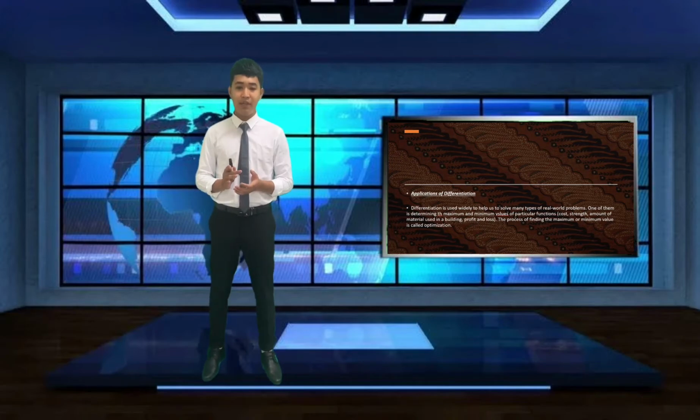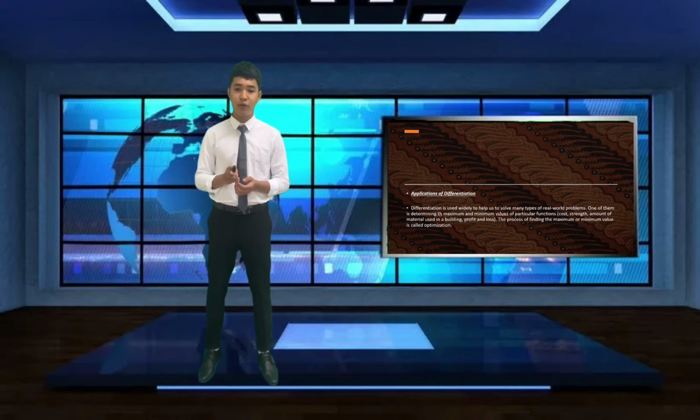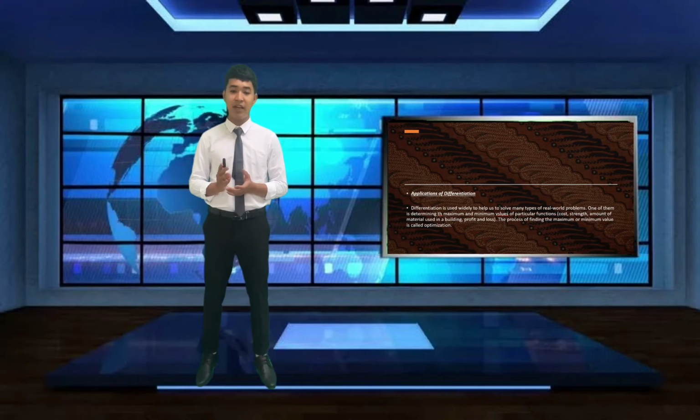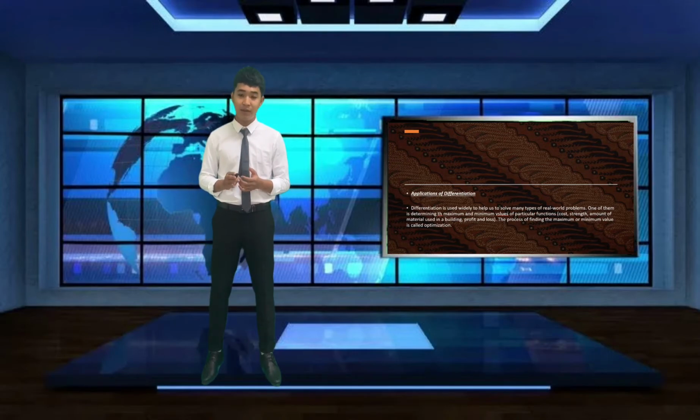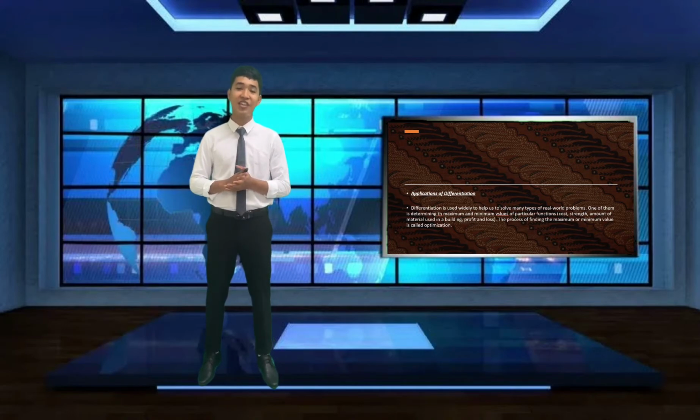One of them is determining the maximum and minimum values of a particular function, such as cost, strength, amount of material used in a building, profit and loss. The process of finding the maximum or minimum value is called optimization. Thank you, from Khairul Nizam.